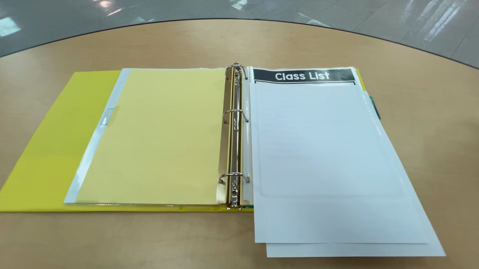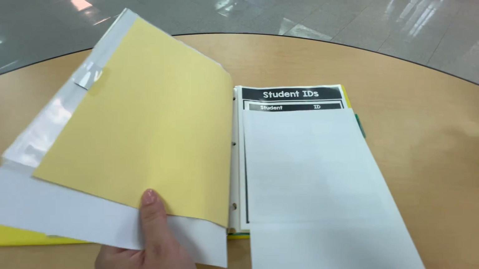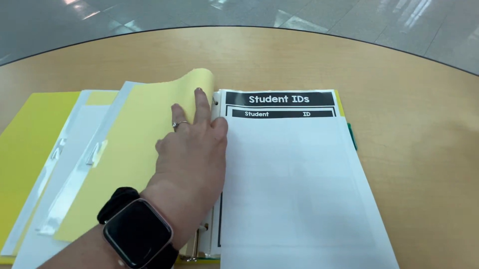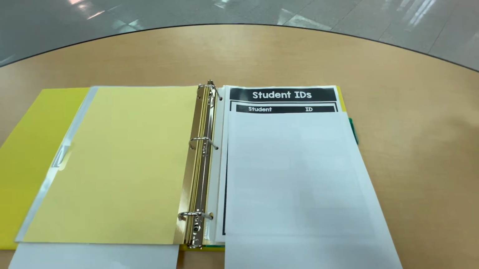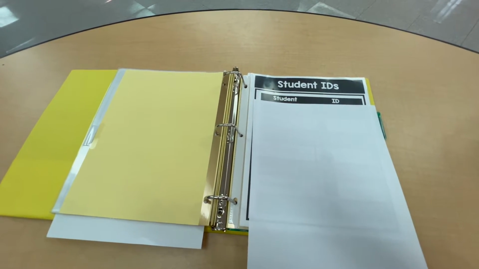Next in my sub binder is a detailed class list with all of my student names and their grades. And then I have all of the student photos here so that my sub can see what my students look like, because a lot of them have never been in my class before.